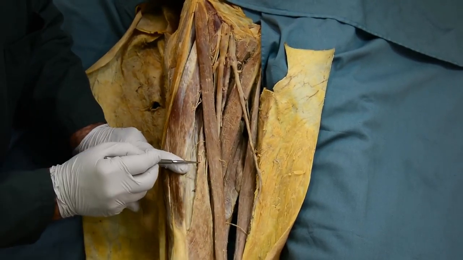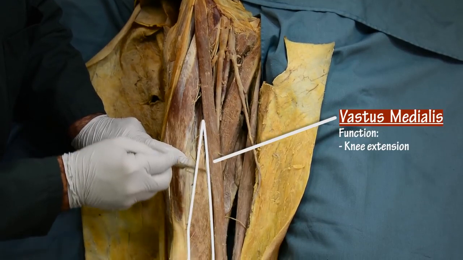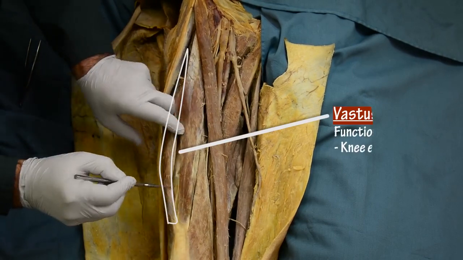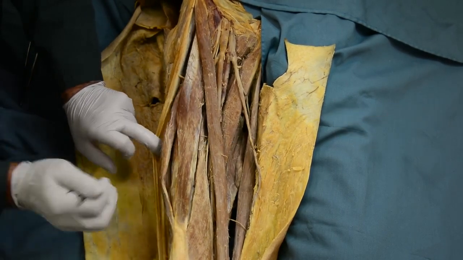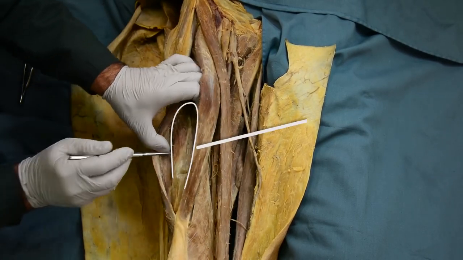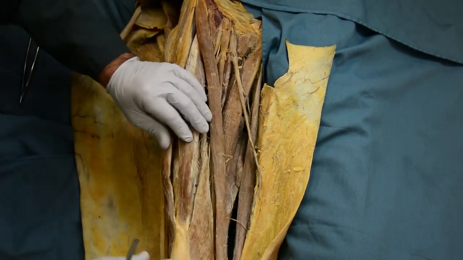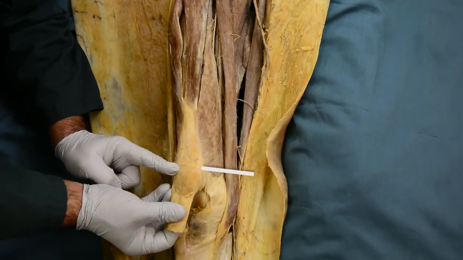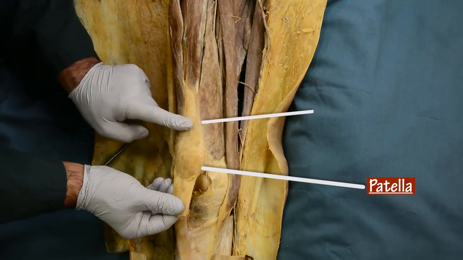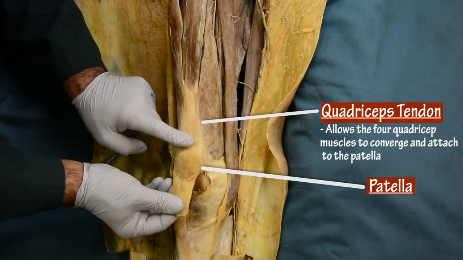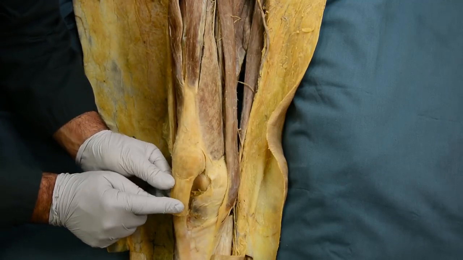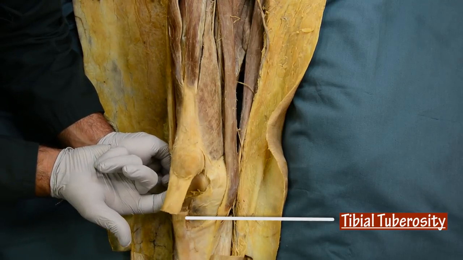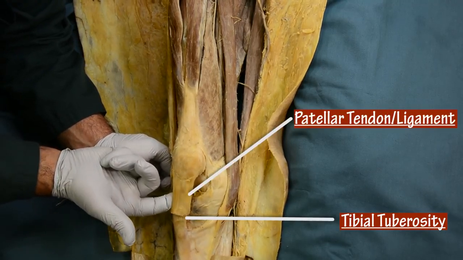These muscles are vastus medialis, rectus femoris, vastus lateralis, and vastus intermedius, right there. The tendon of these four muscles attaches to the borders of the patella. Then this tendon is called quadriceps tendon. And then after the patella, the muscle inserts to the tibial tuberosity here via this ligament or tendon, patellar ligament or patellar tendon.